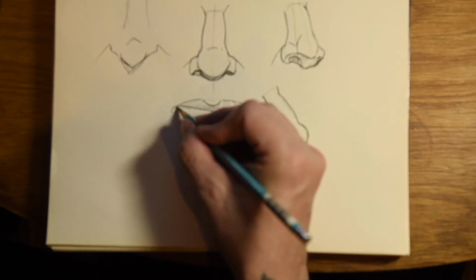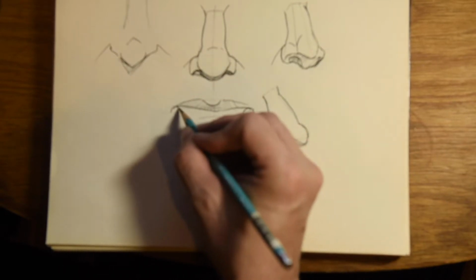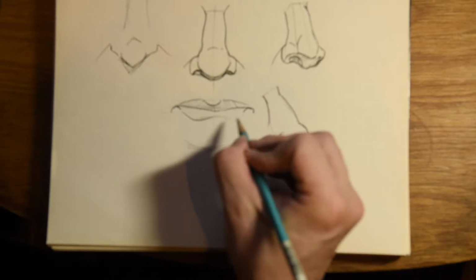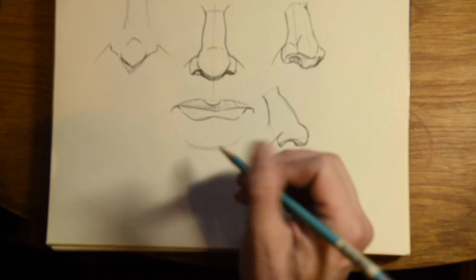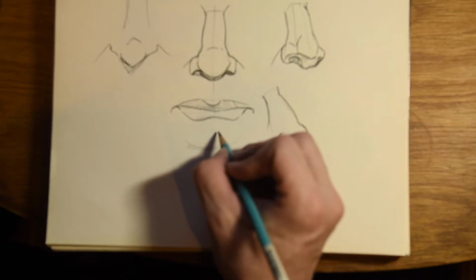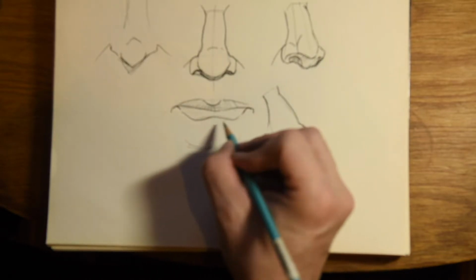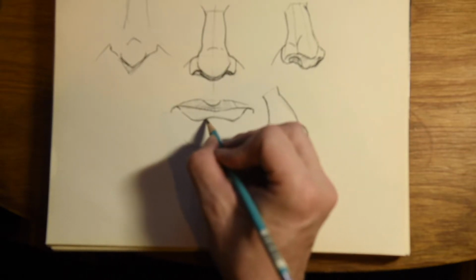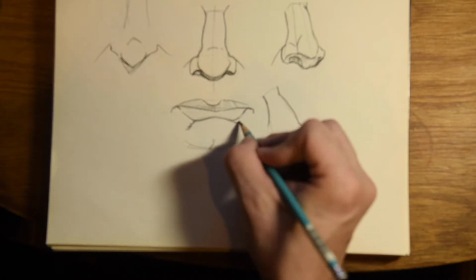The bottom lip curves under it, comes down, like so. And then underneath it, again halfway from here, we're actually going to start seeing, you might see the dimple of the chin, if they have a dimple chin. The curve of the chin.